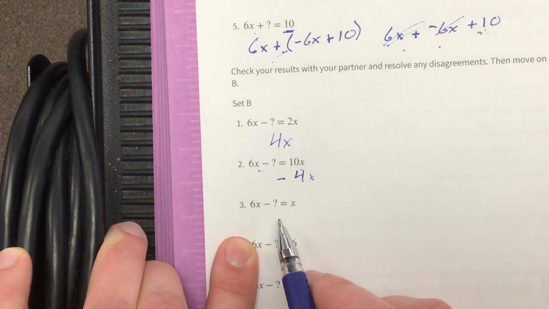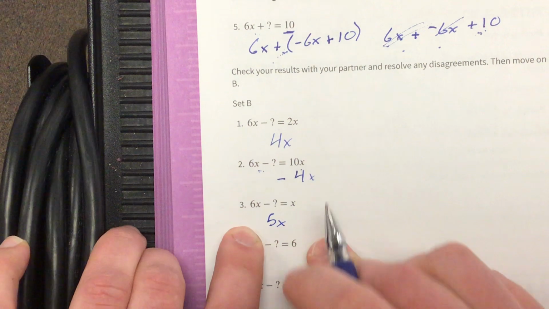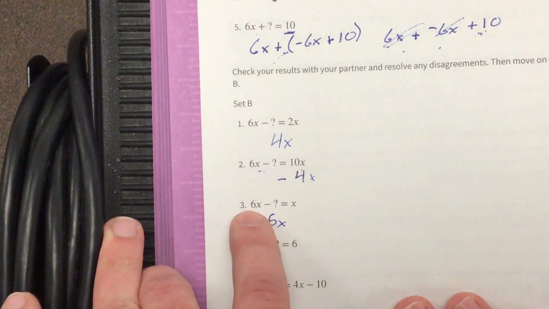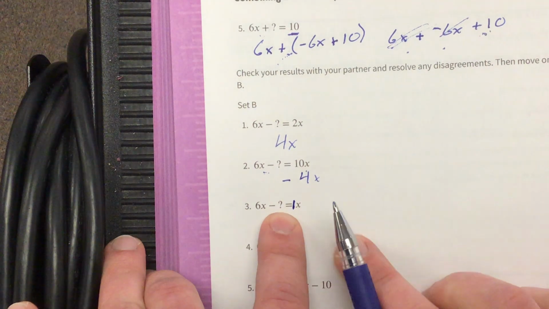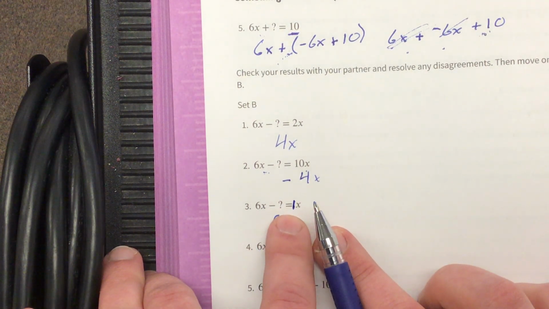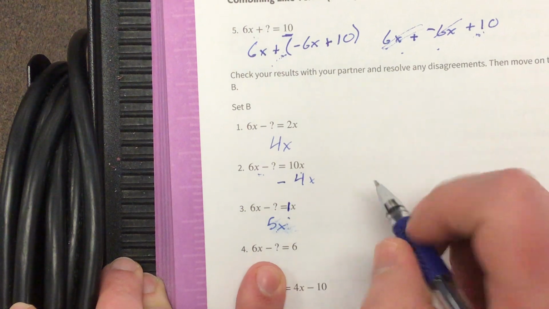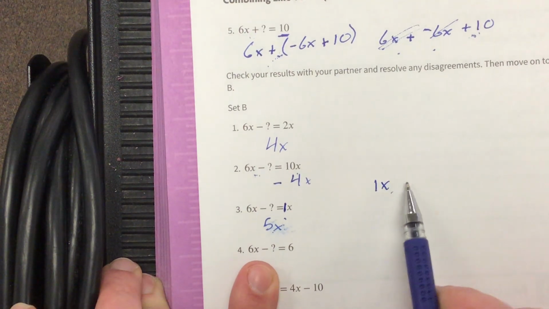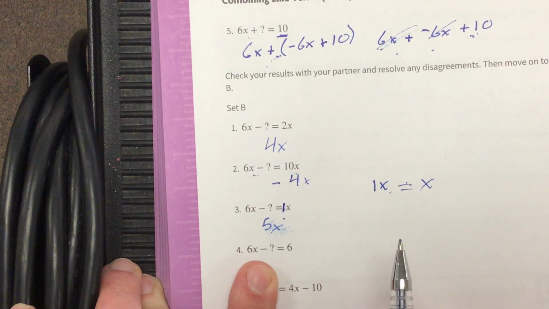6x minus what equals x? 5x, right? So 6x minus 5x. Remember, anytime we just have one variable, there's a 1 in front of it, right? 1x is the same as just x. So then 6 minus 5 would be 1. And you can always write it as 1x if you want, but just know that it's the same thing as x. All right, you have a question, Kellen?